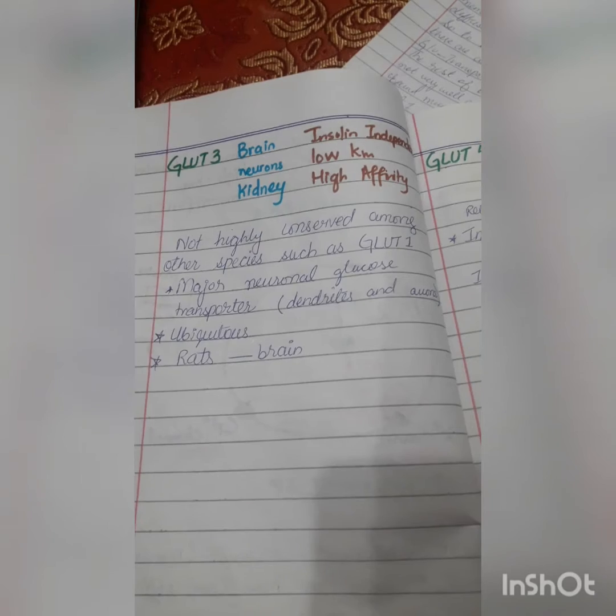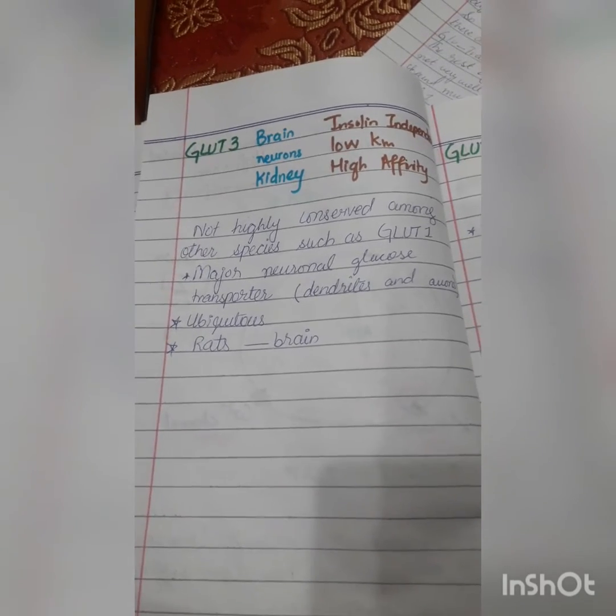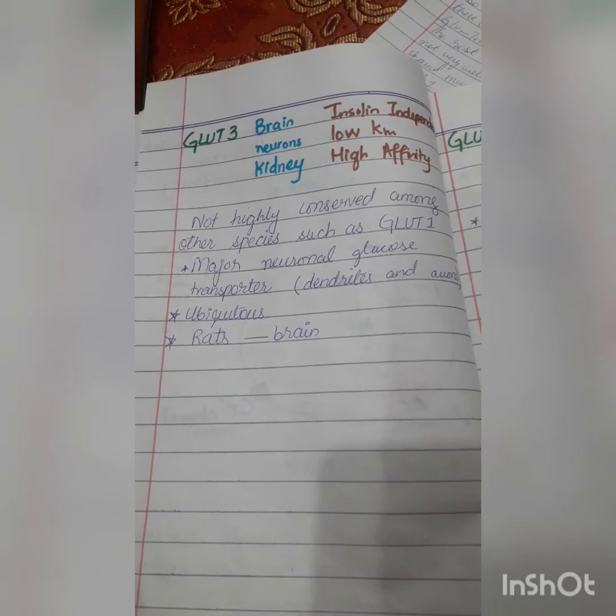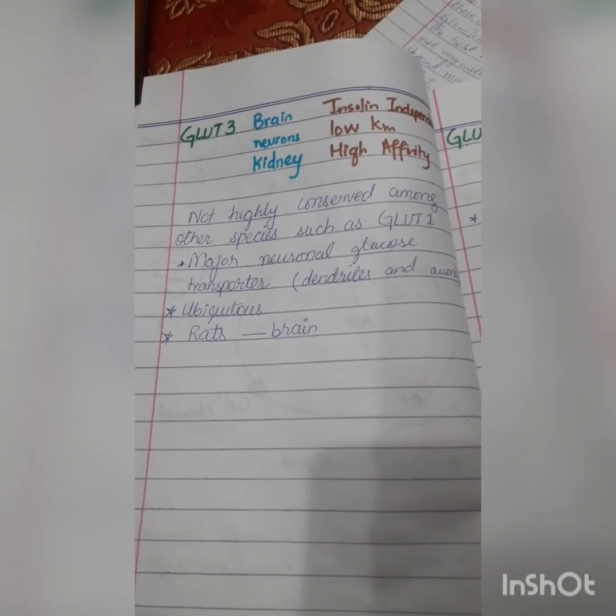It is considered the major neuronal glucose transporter as it is present in both dendrites and axons, and it is found ubiquitously in our body, but its function is not discovered yet, that is, what important function they perform there. And in rats, glucose transporter 3 is found to be present only in the brain.